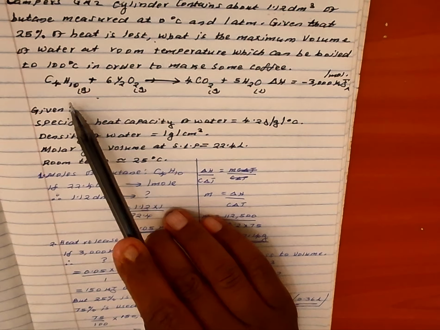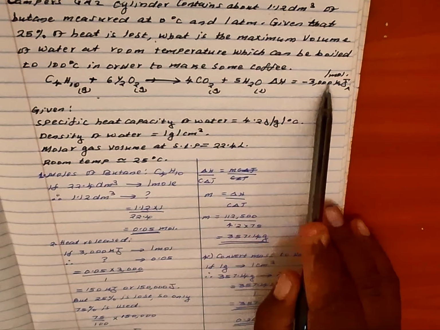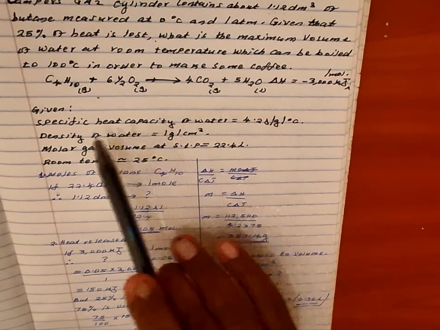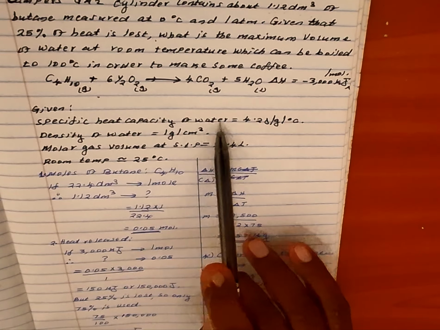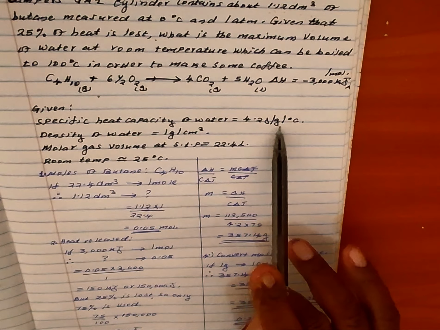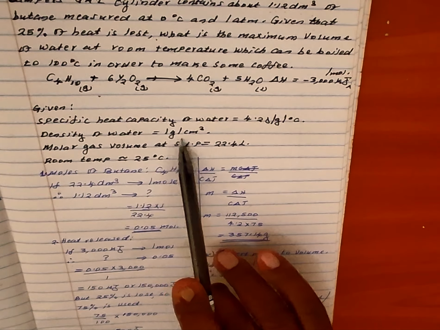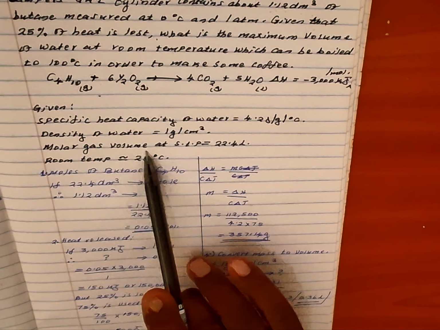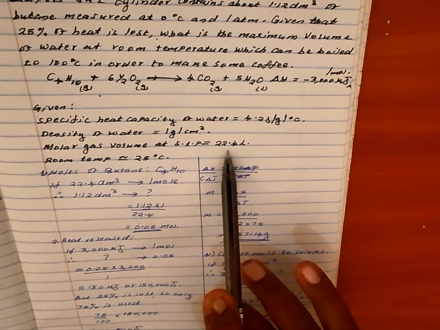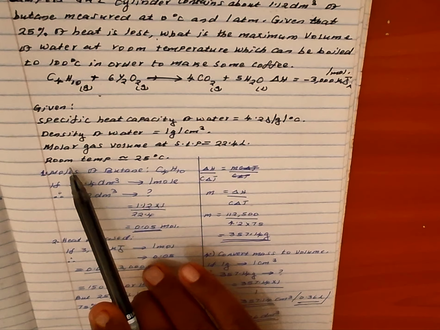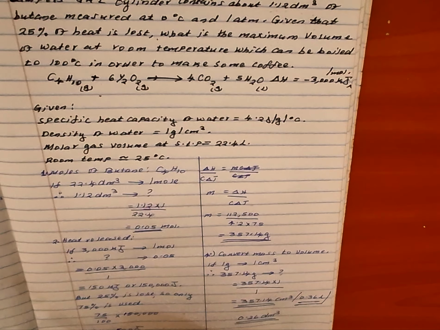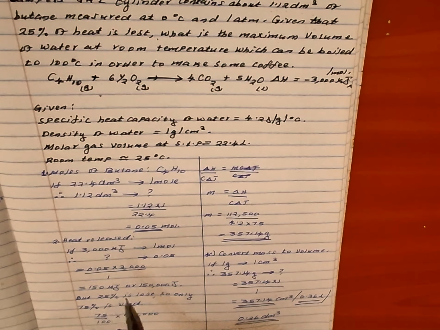Then the formula is C4. We have the equation for the reaction. Given that the specific heat capacity of water is 4.2 joules per gram per degree Celsius, density of water is equal to 1 gram per cubic centimeter, molar gas volume at STP is equal to 22.4 liters, and room temperature is approximately 25 degrees Celsius. Now, how do we handle this problem?